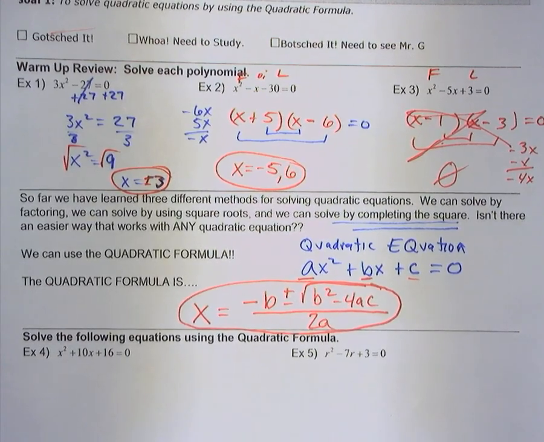X equals negative b plus or minus the square root of b squared minus 4ac all over 2a. All of it. All of that is over 2a.